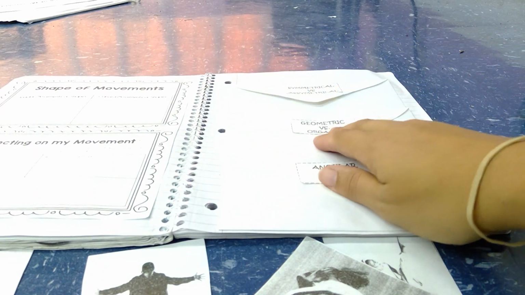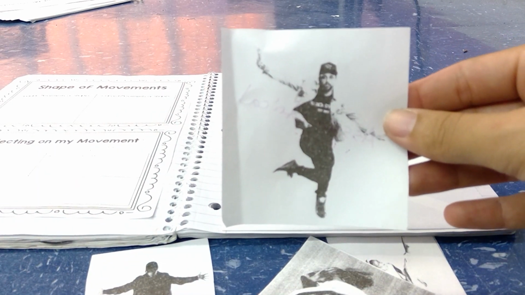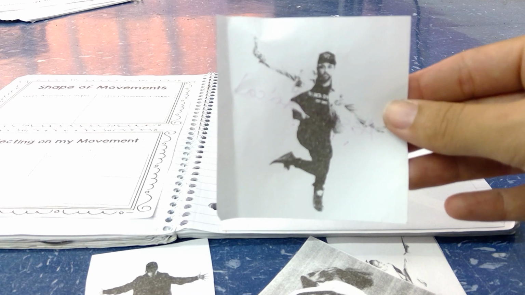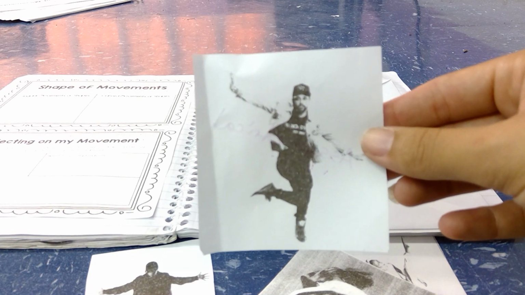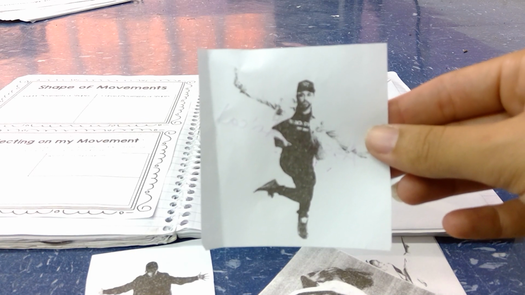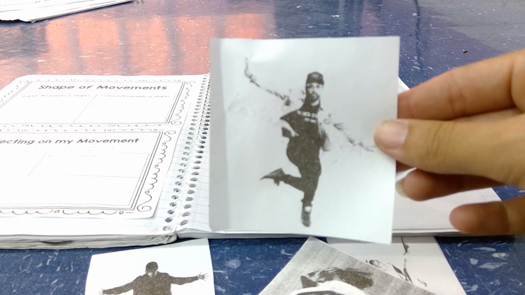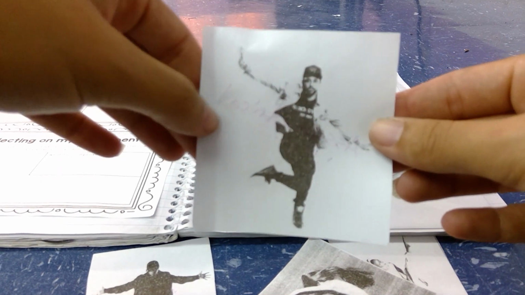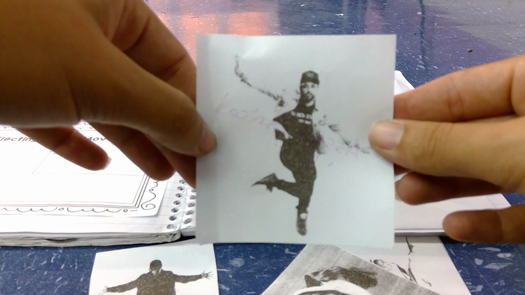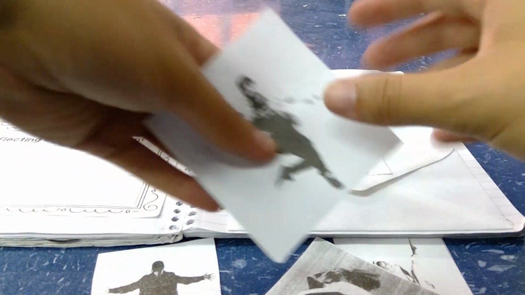Please do not seal this. Leave it open. Okay. So let's move on to this one. This one right here, what can you guess this one is? Is this angular, is it curved, or is it symmetrical versus asymmetrical? So for this one, I actually gave it asymmetrical because it is asymmetrical and it's also angular as well. However, this one fits more so the asymmetrical category. So what you want to look for is if you took his body and divided it in half, does the left side look like the right side? And it doesn't. So on the back, I wrote asymmetrical. Okay.